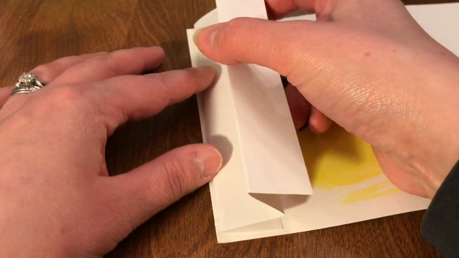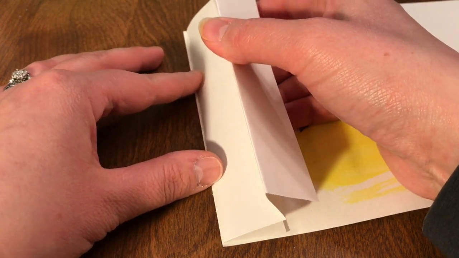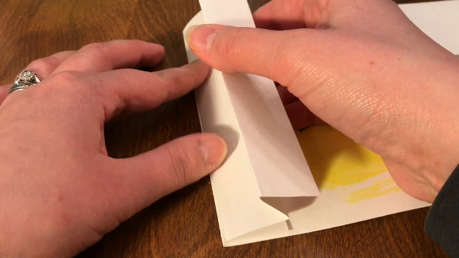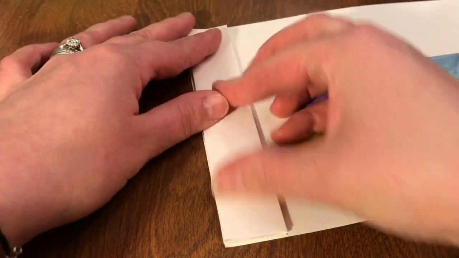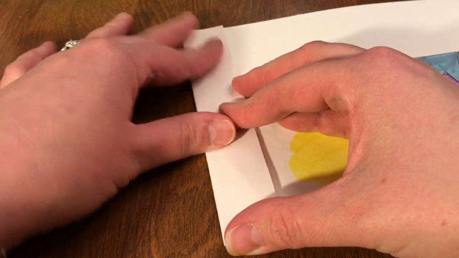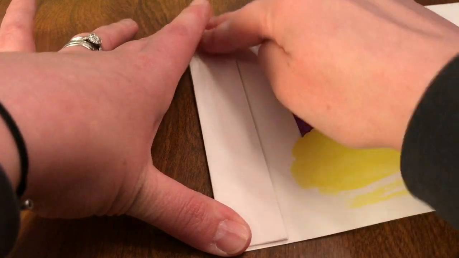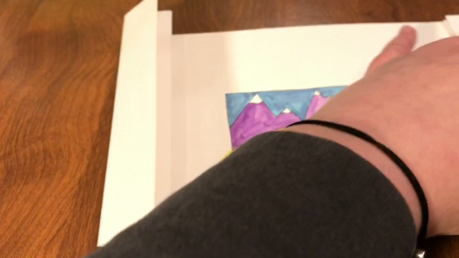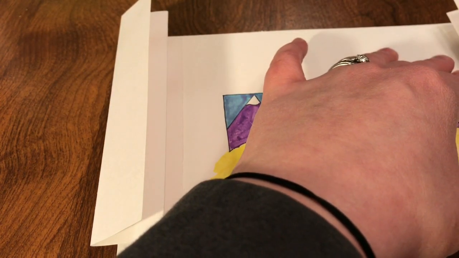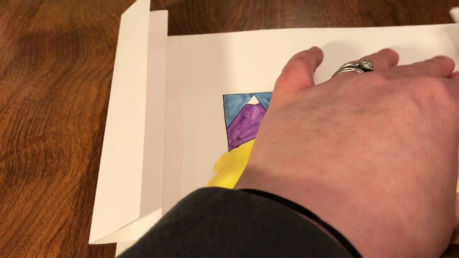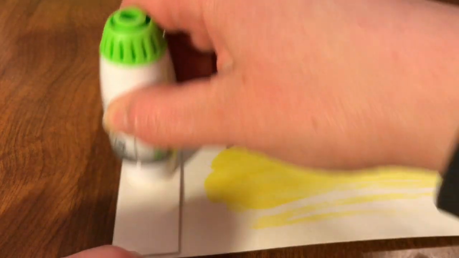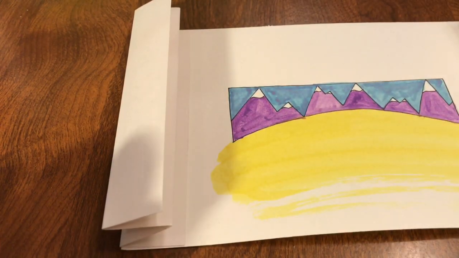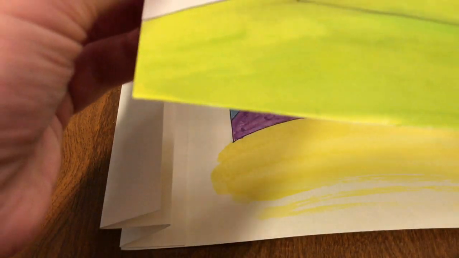Match up this folded edge to this edge of the paper. Then I'm going to add glue on top of here and here, and get my second to last piece.